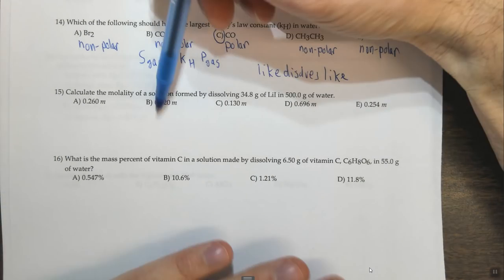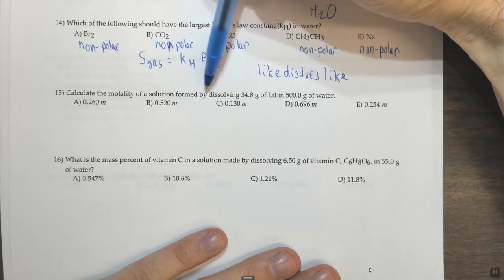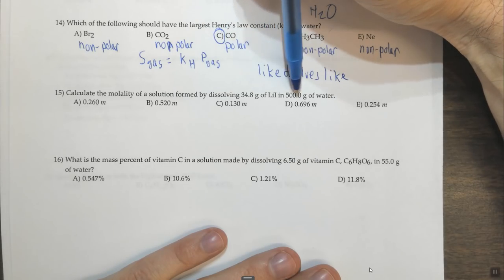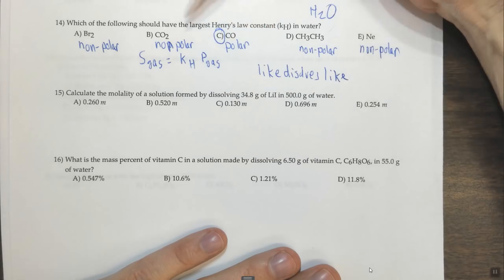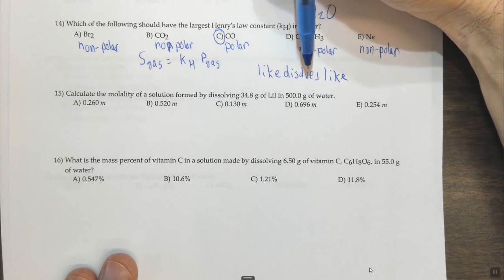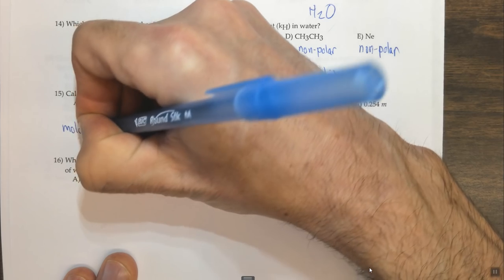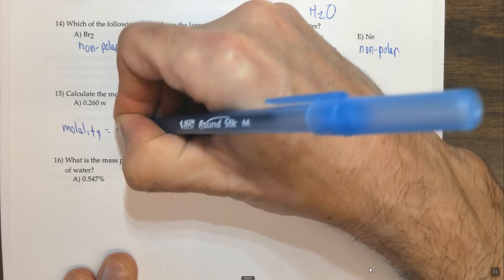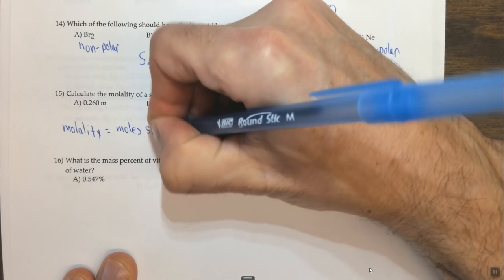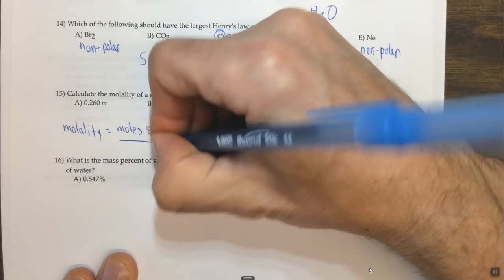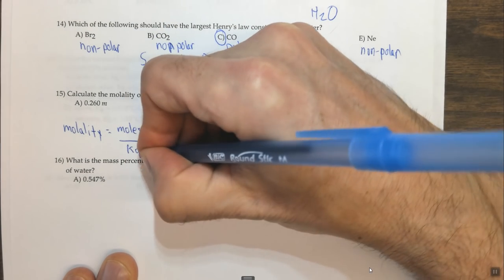Question number 15 asks us to calculate the molality of a solution formed by dissolving 34.8 grams of LiI in 500 grams of water. So in this case, or in any case, molality equals moles of solute divided by kilograms of solvent.